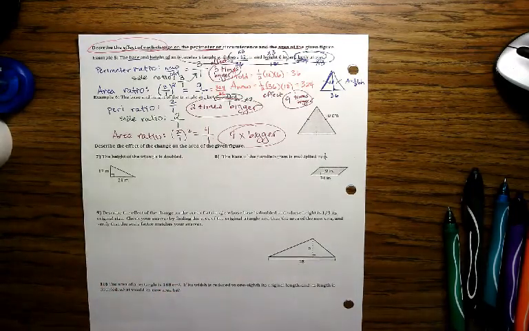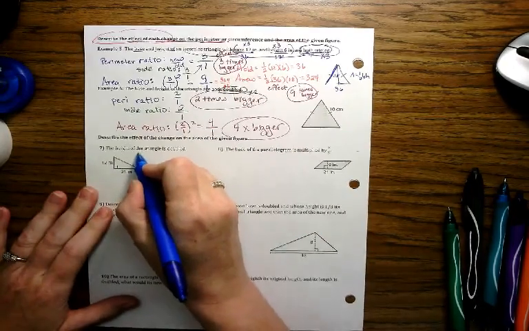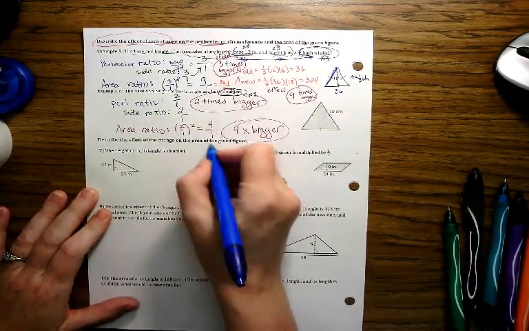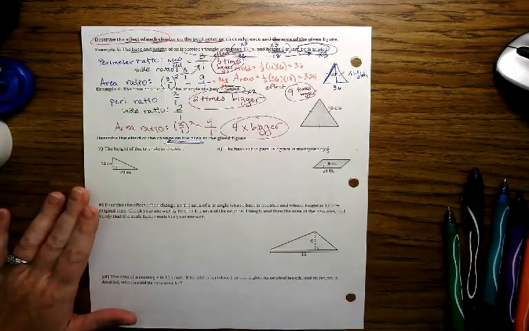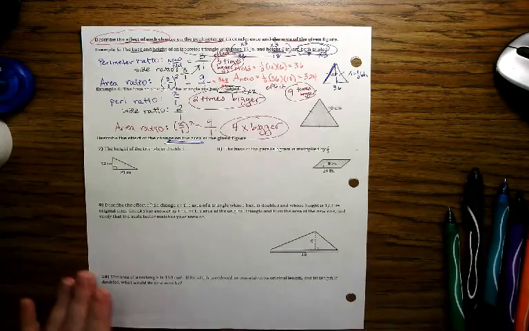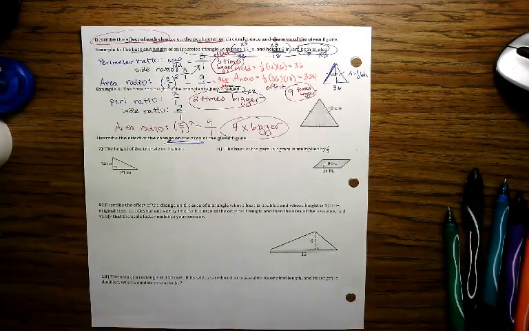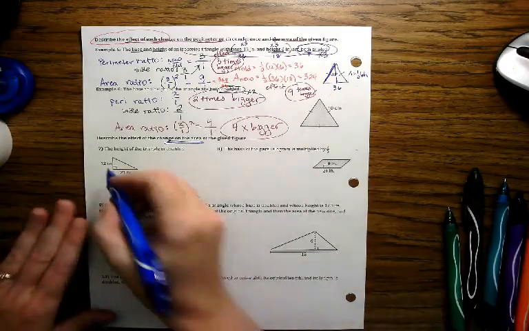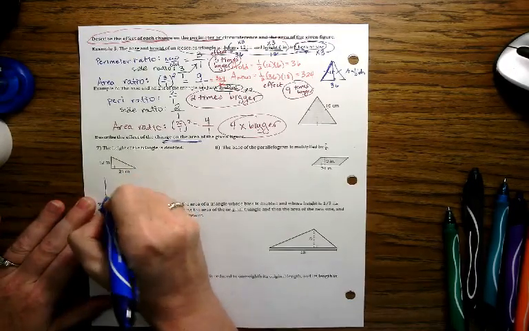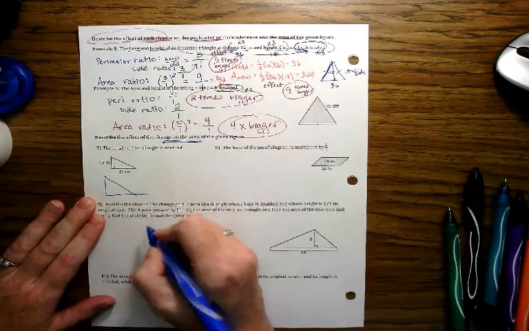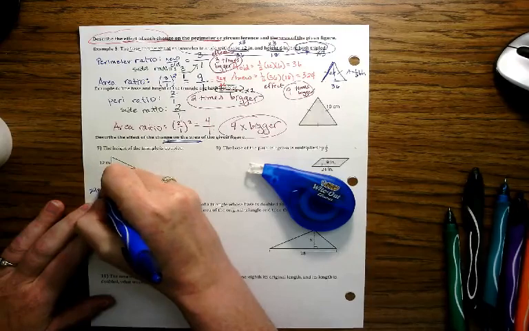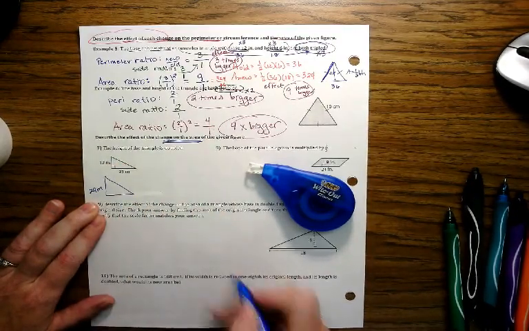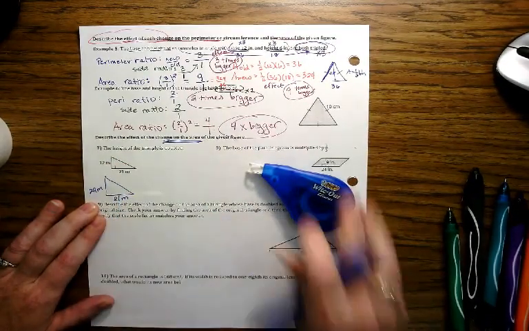Here, it says the height of the triangle is doubled. What's the change on the area? How does the area change when you double just the height? I'm going to show you the long way, and then the short way. If I just double the height, what will my triangle look like? How tall will it be? 24. And how long will it be? It's still 21 meters.